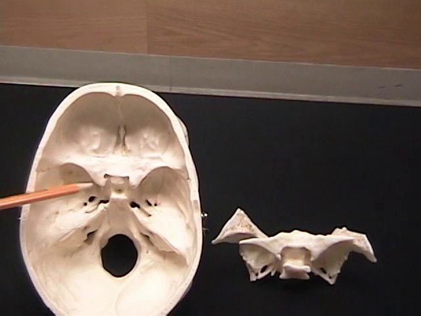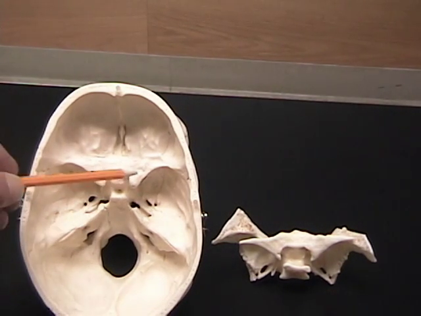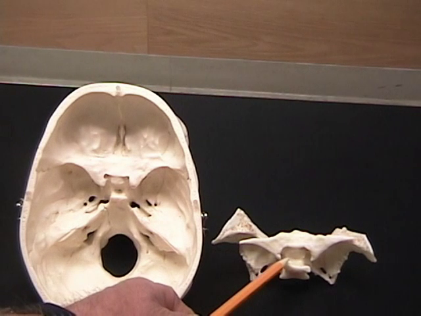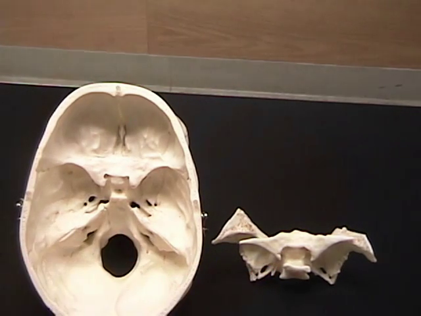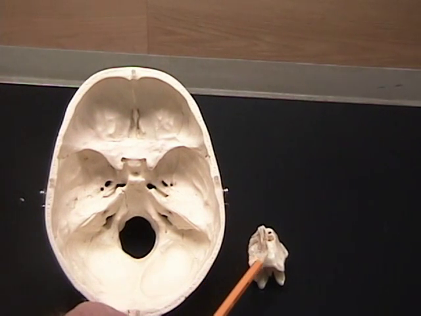This is the sphenoid bone, and for reference I've placed a disarticulated sphenoid bone on the side. This is the ethmoid bone, specifically the crista galli of the ethmoid bone, and again for reference I've placed a disarticulated ethmoid bone to the side.